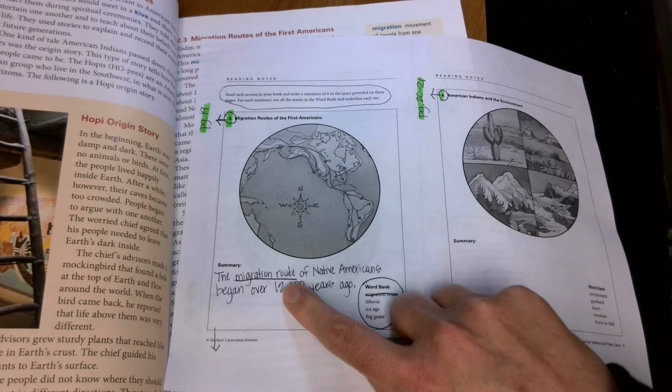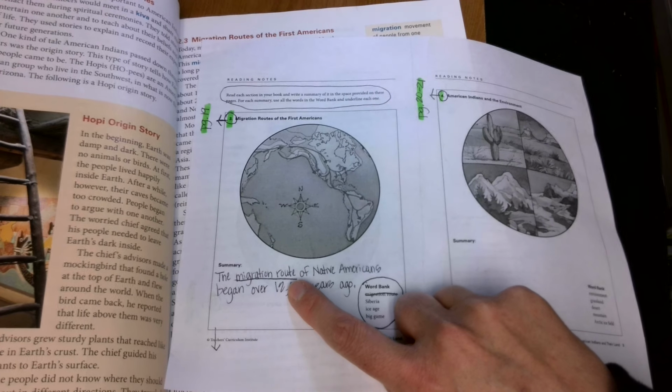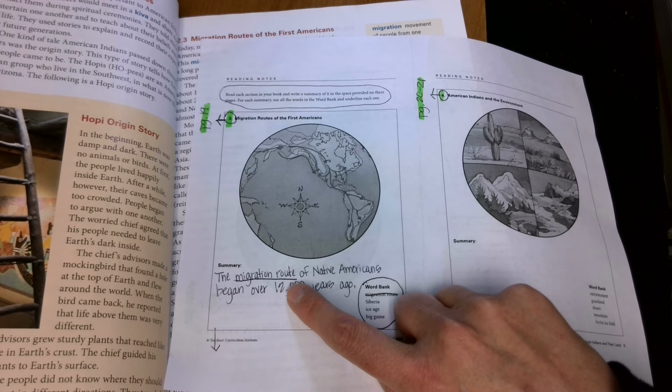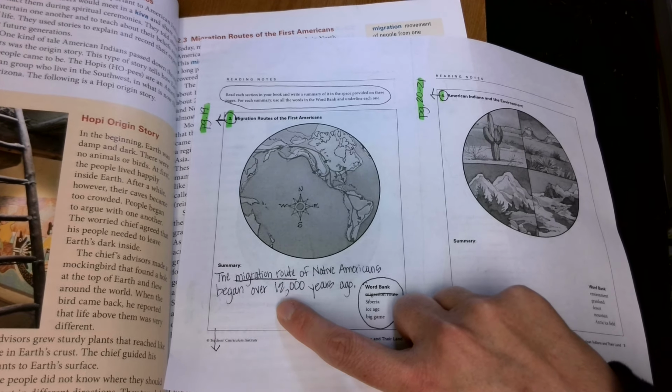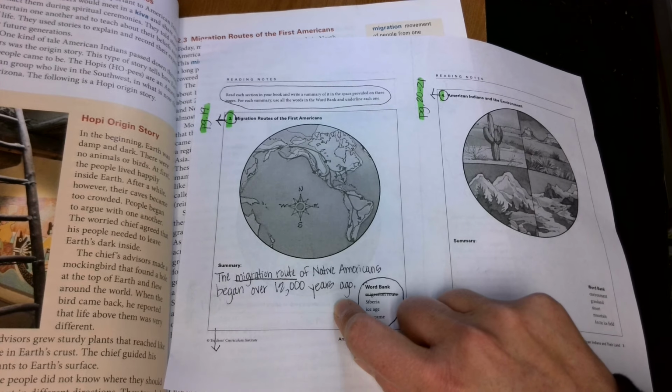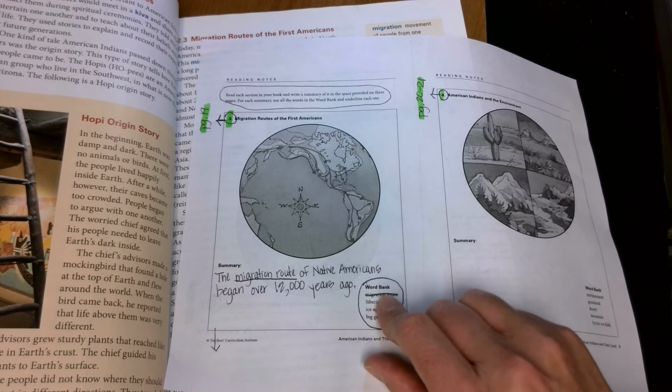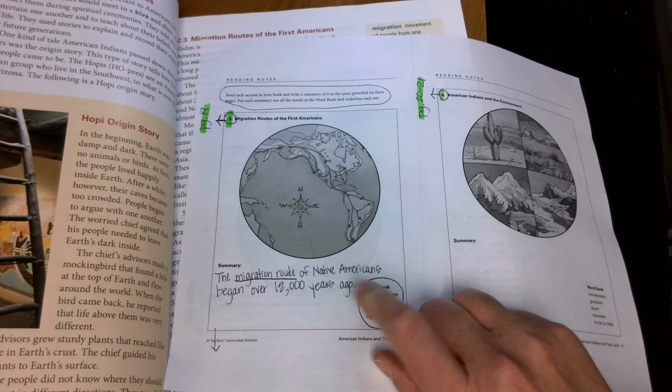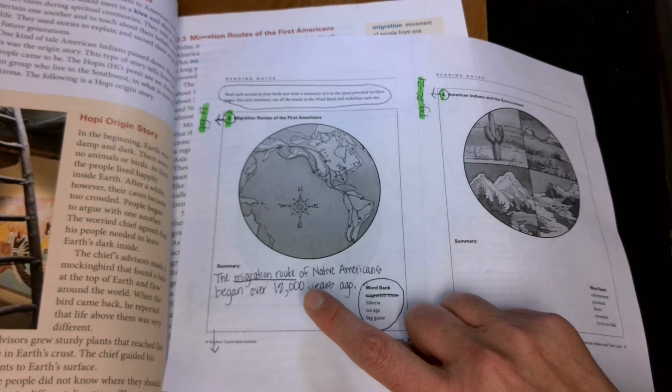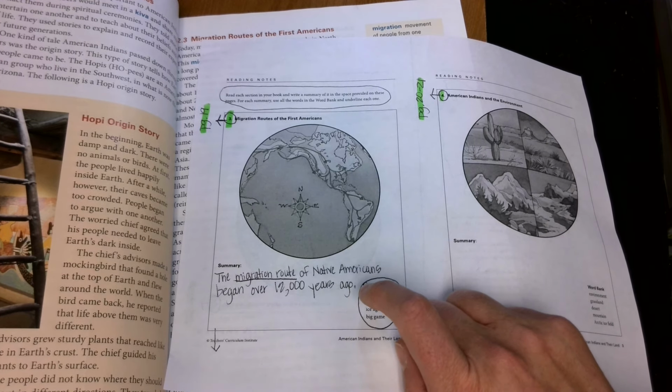So let's read. You guys read silently while I read this sentence aloud. The migration route of Native Americans began over 12,000 years ago. So we've used that word migration route. We have underlined it in our sentence. And thumbs up, thumbs down if that's a good summary that explains about migration routes and how it applies to Native Americans.